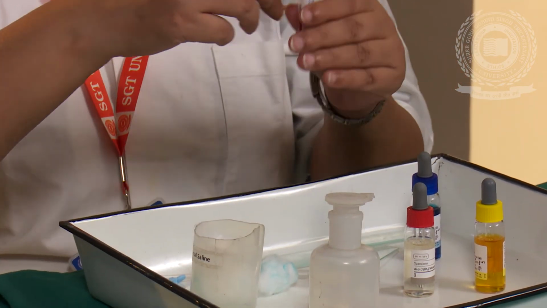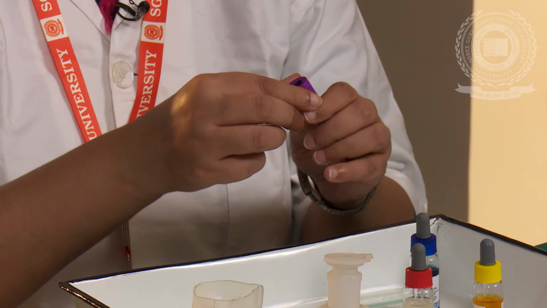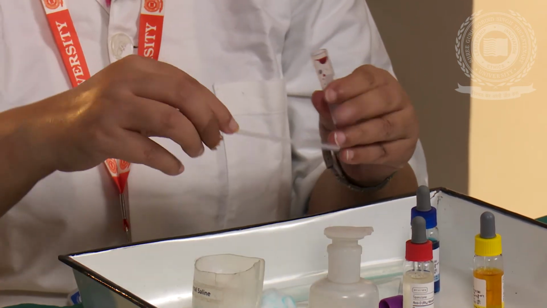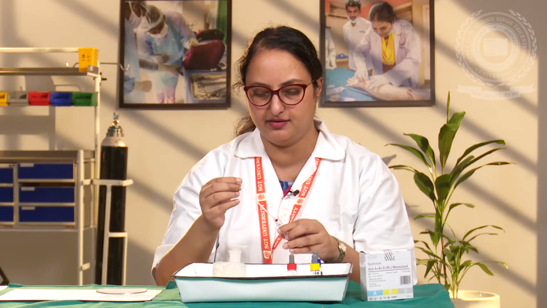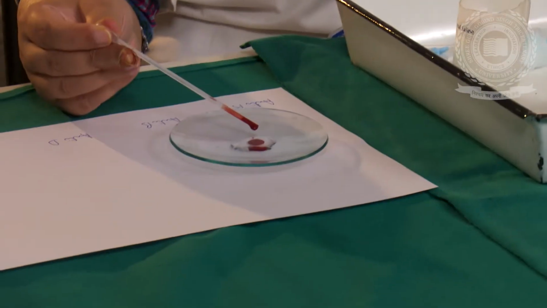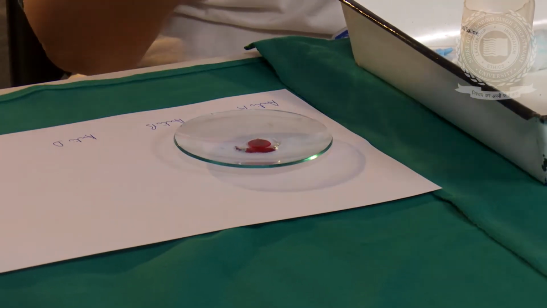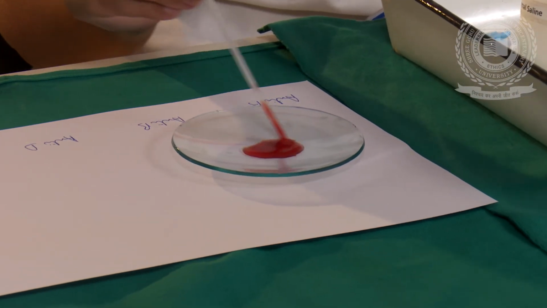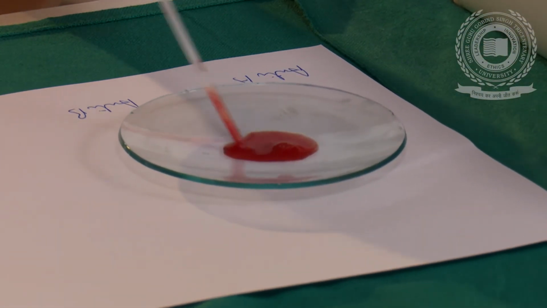For the purpose of demonstration, I will be using blood in this vial. Like this, I have to take 1 or 2 drops of blood in the saline solution. And mix it. This forms a blood saline suspension.